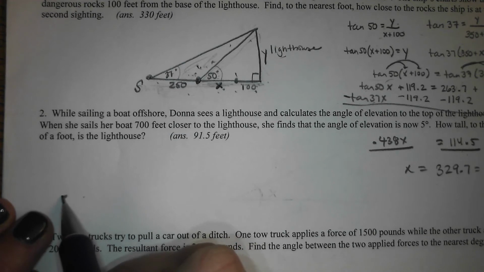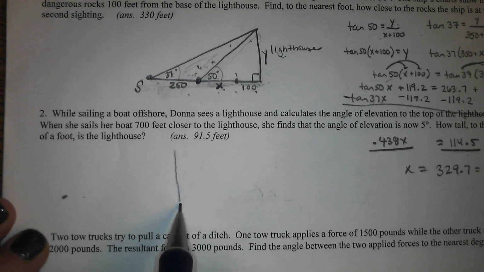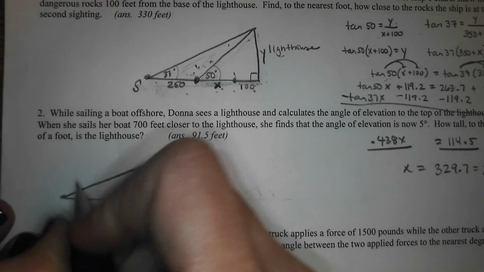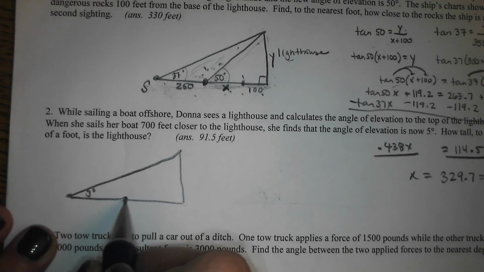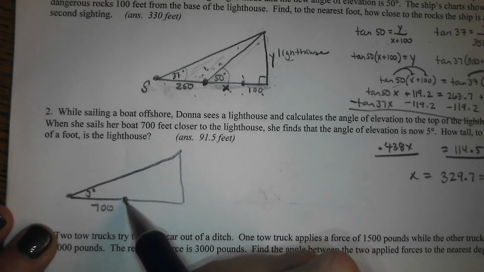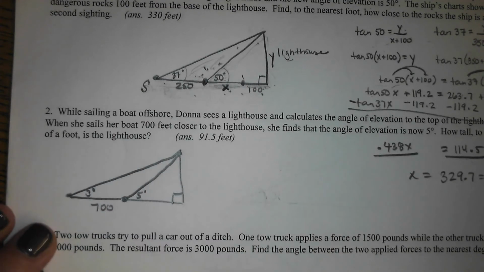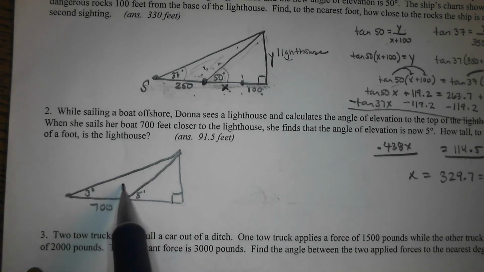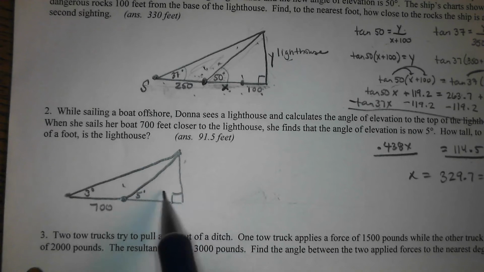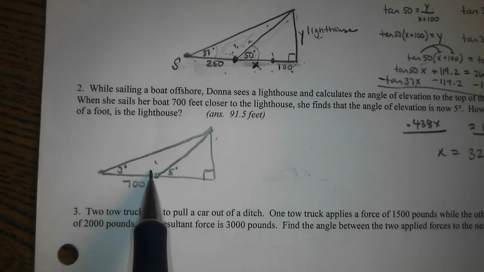So we're sailing in a boat. We see a lighthouse, right? Angle of elevation is 3. So that's 3 degrees. We sail 700 feet closer. And now our angle of elevation is 5. Are we good with the diagram? Okay. So the way on Friday, what I did was to do a law of sines with this one to give us the hypotenuse of the right triangle. So the way we would do the law of sines is if this is 5, what's this?